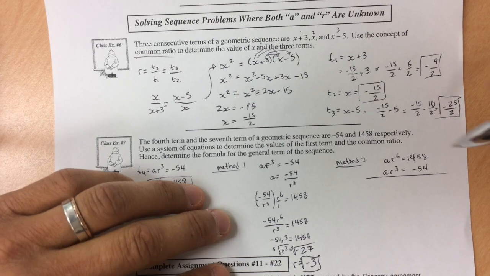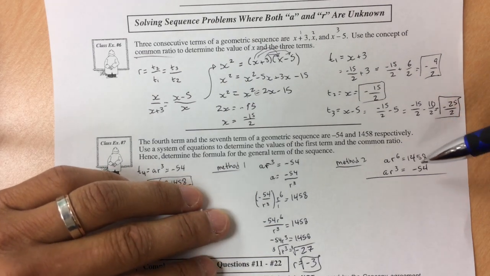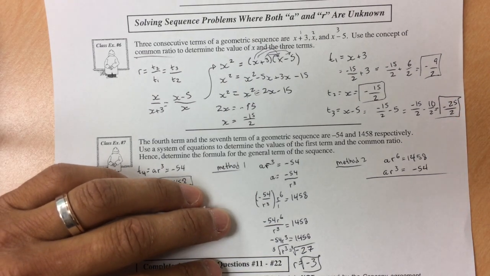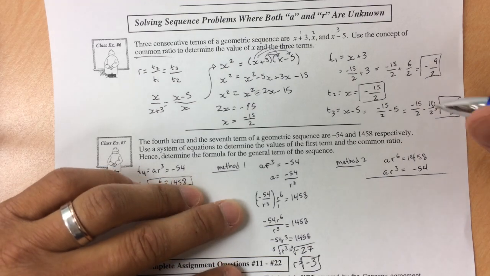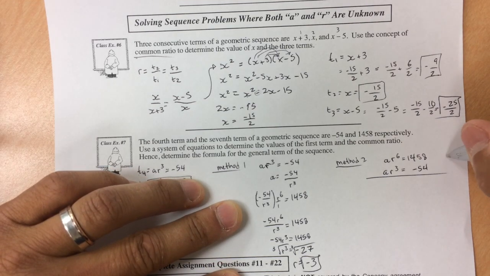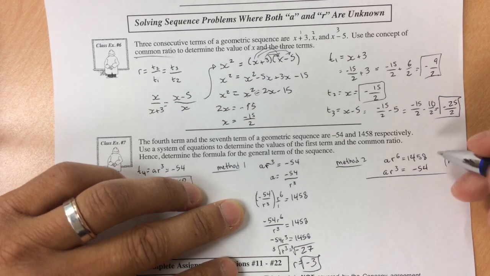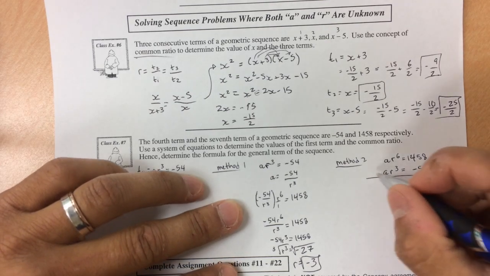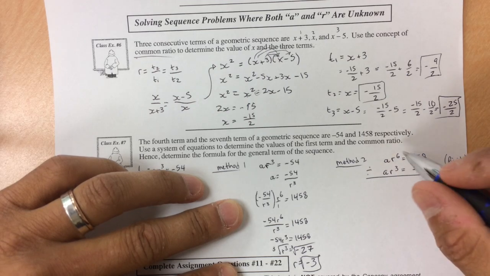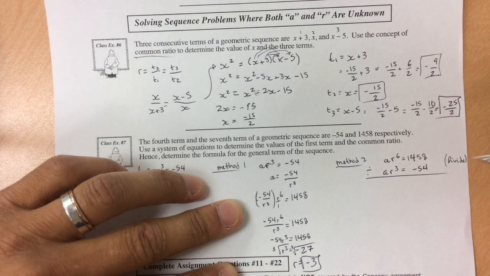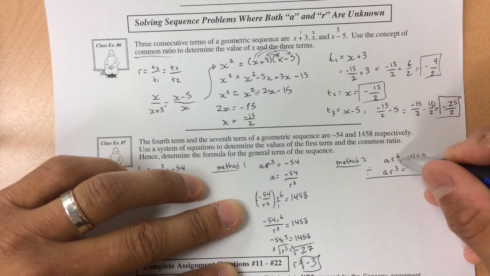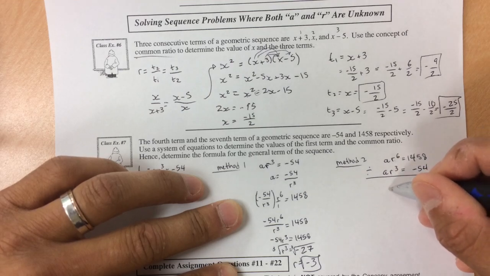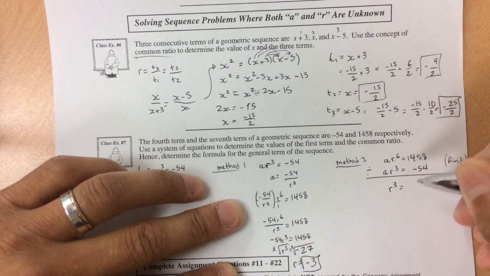This is exactly like what we did in arithmetic means. However, in arithmetic means we were subtracting. This time we are going to divide both sides, top and bottom. So here's the division sign. a divided by a is just 1. r to the power 6 divided by r to the power 3 gives me r to the power of 3.